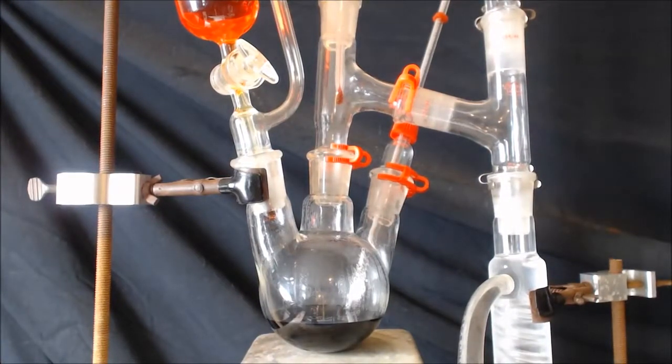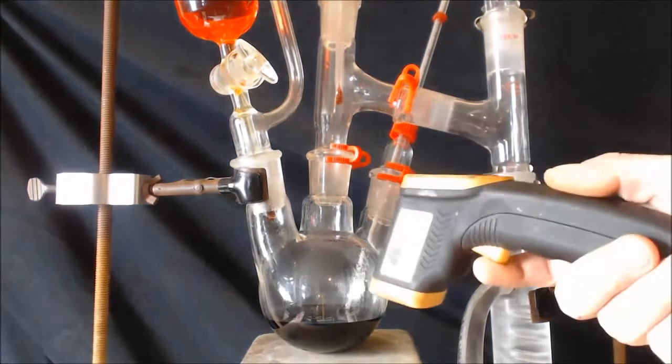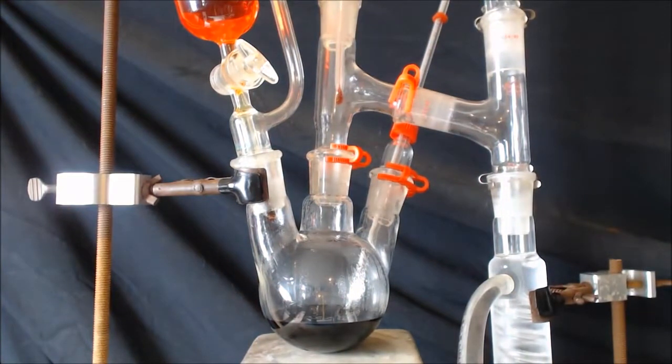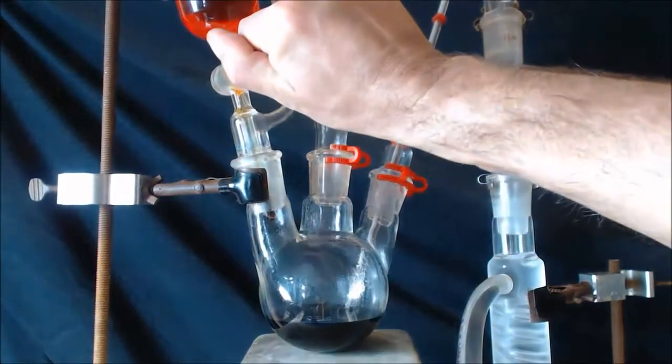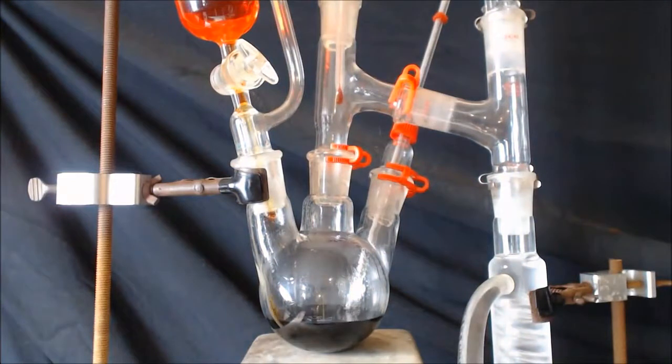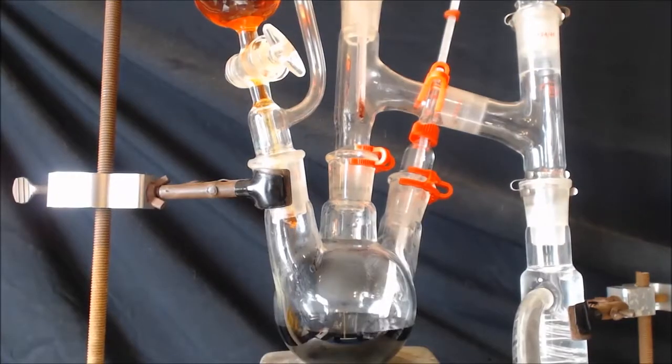Well, subtle heat isn't working, so I took the water bath off. I'm actually giving it some heat. Have the hot plate up to 111°C. Alright, I can't get nothing to come off, so I'm just jacking up the heat.